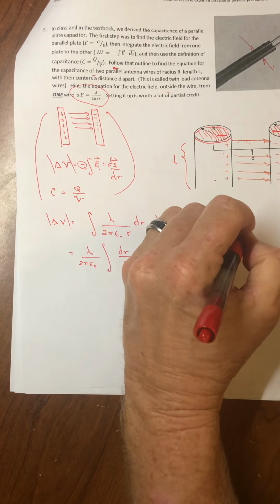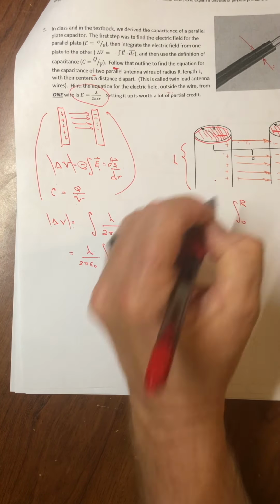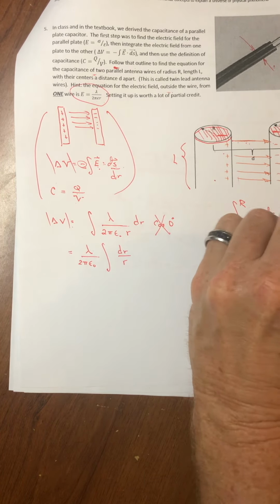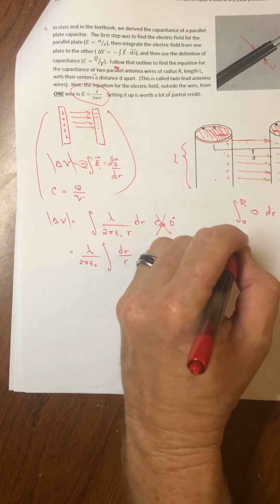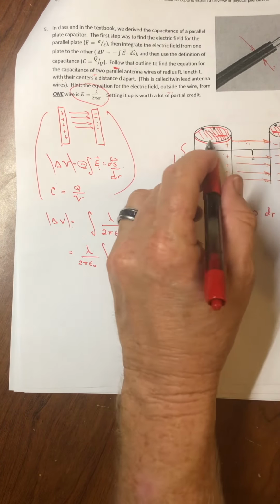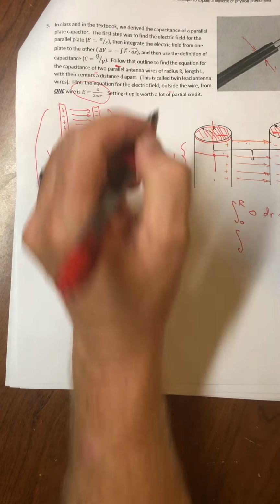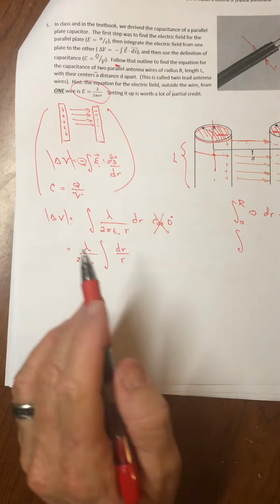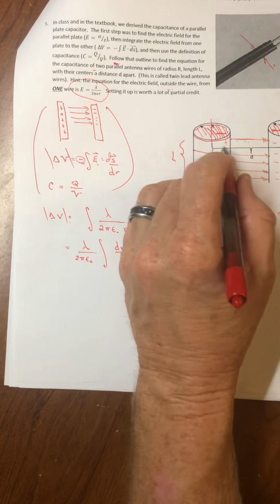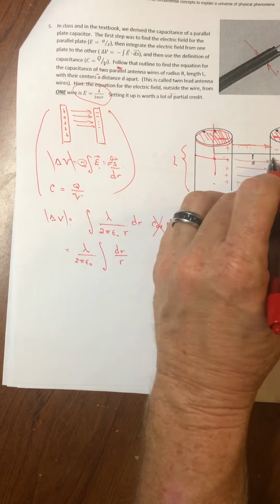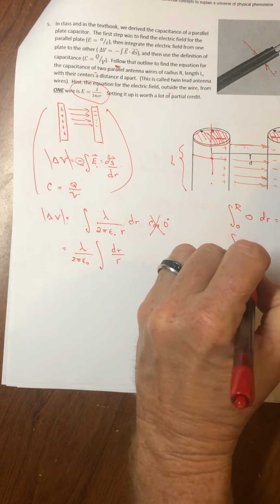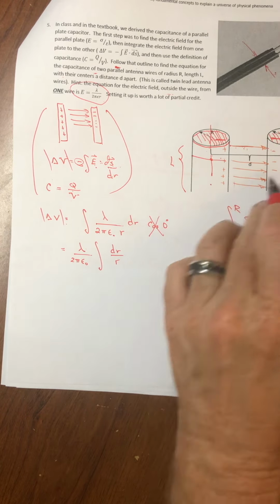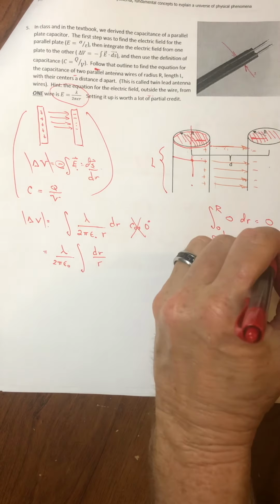So the integral from 0 to capital R is looking like this, 0 times dr, which comes out to be 0. And the integral part from here, if you call the center of it 0, and we have to because we're using the electric field as measured from the center, I would have a limit of d minus R out to d. But again, the electric field would be 0 in this second wire. So that would be 0.